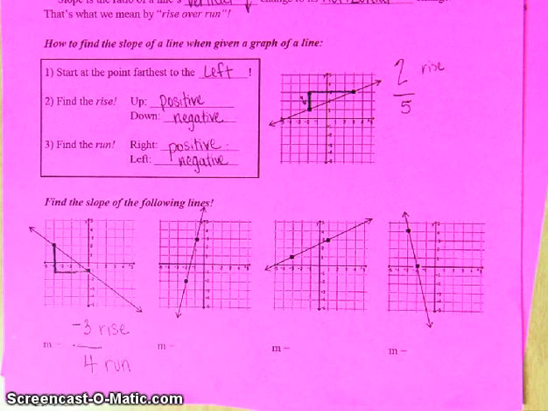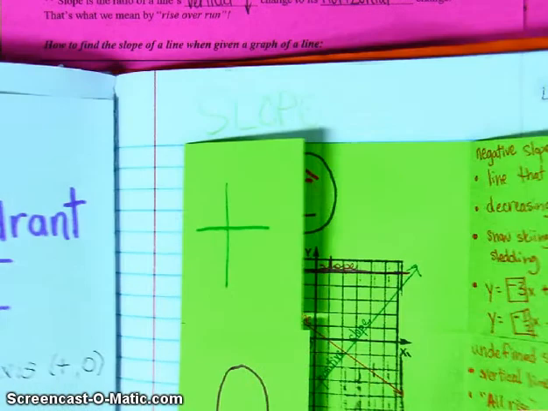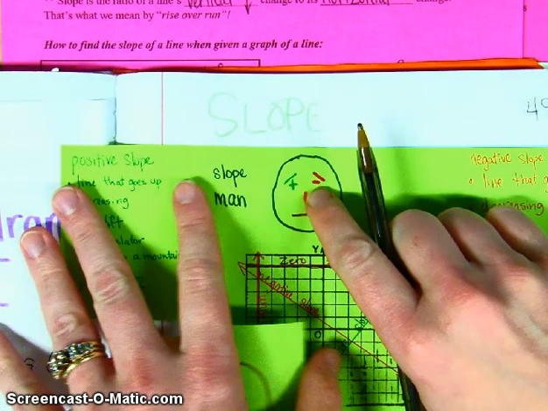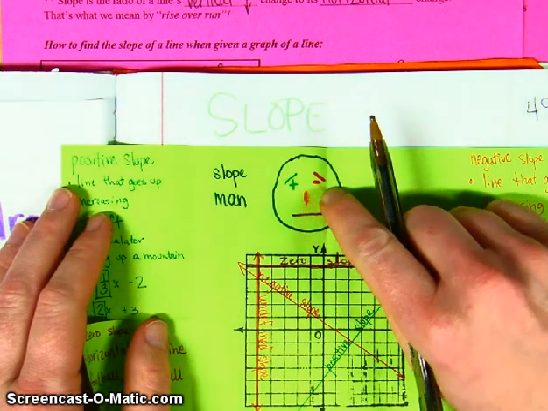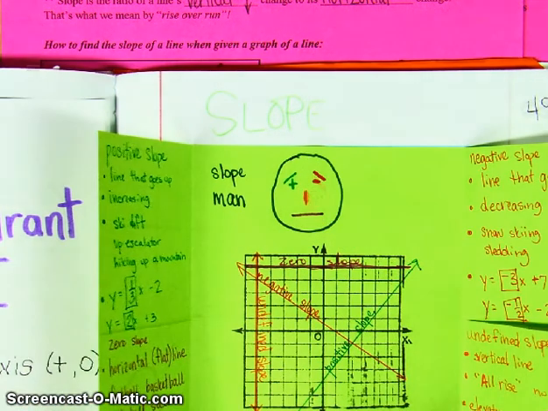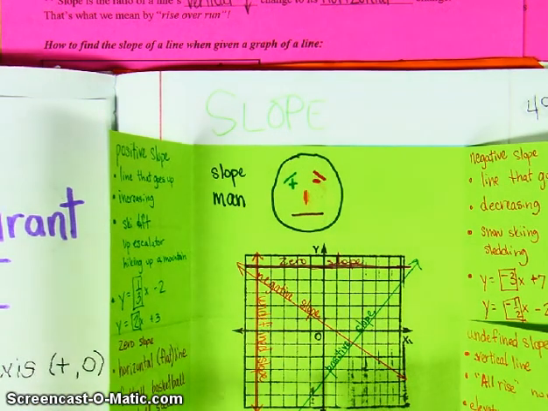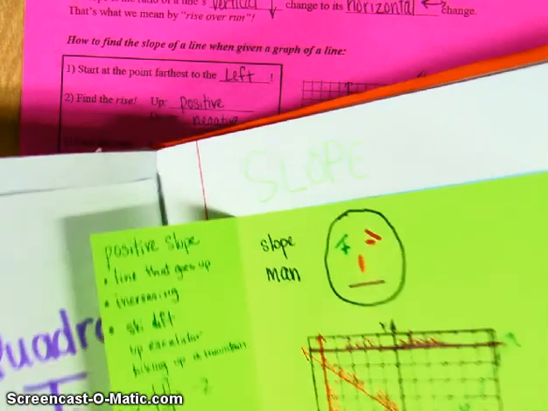And if you go back and look at your green foldable again and compare it to slope band, this is a negative slope because that's the direction in which it goes. It starts high on the left and decreases as it goes to the right.